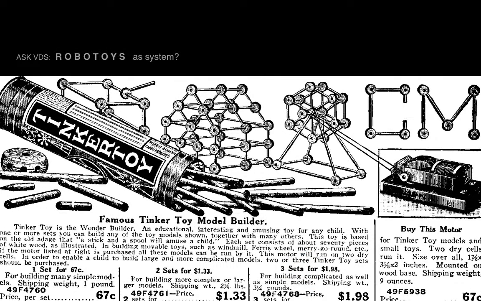So the robotoys implicitly are part of some larger system, and I want you to stay with this image from the New York Times from the 1930s, advertising Tinker Toy together with an optional 67 cents price for the electric motor, which would activate the toy. So they were very close already. I think we make one more step.